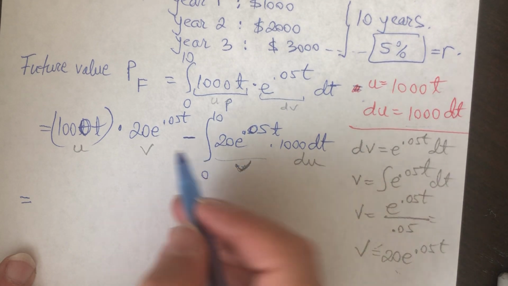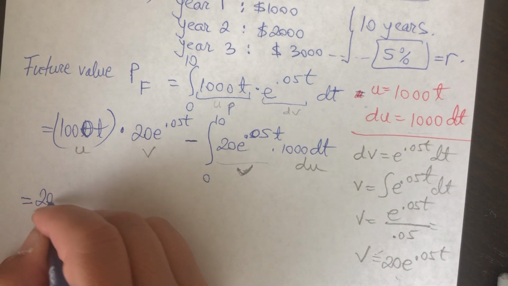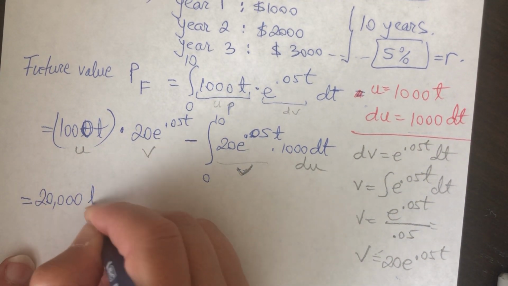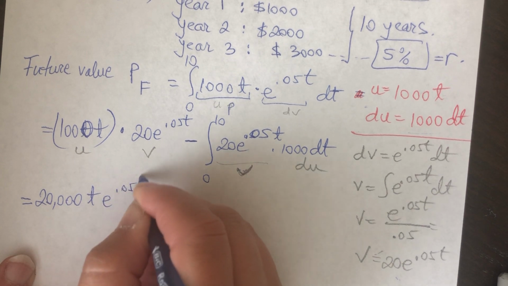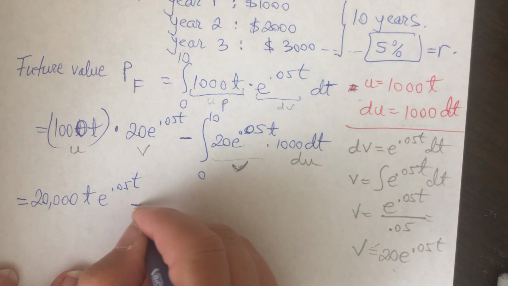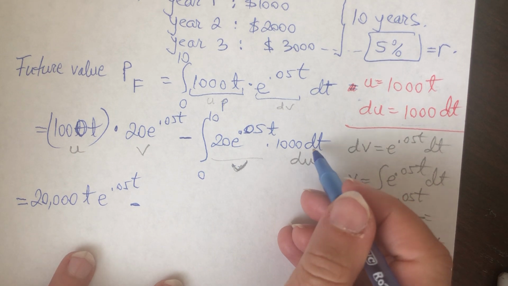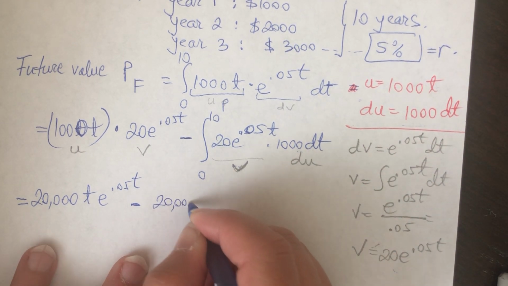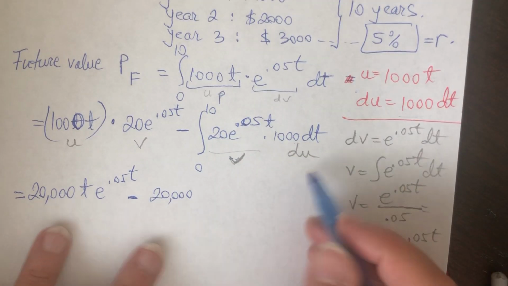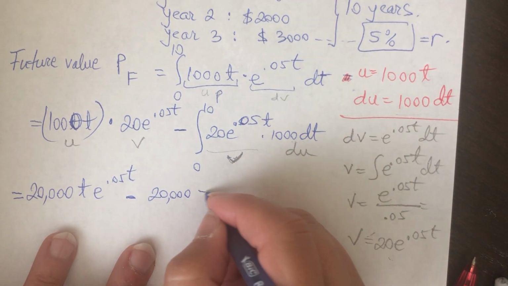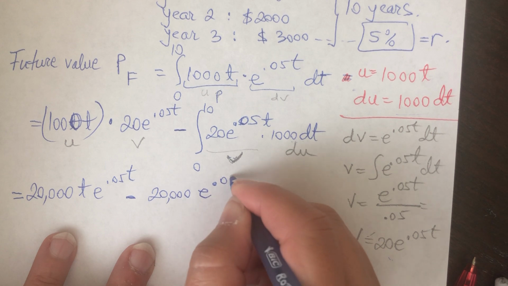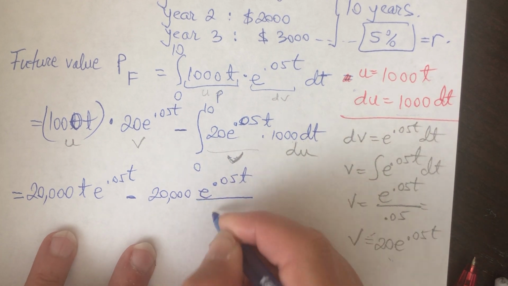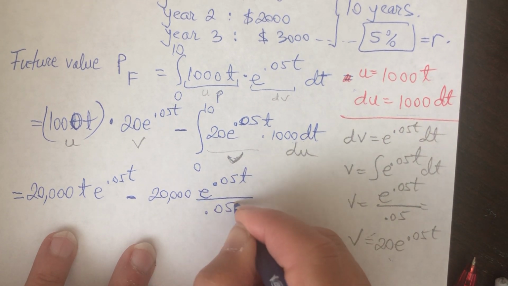We're almost there. That's going to be 20,000 t e to the 0.05 t minus the integral of this is going to be 20,000, and that's again coming from that 20 times 1,000. The antiderivative of this is e to the 0.05 t divided again by another 0.05.